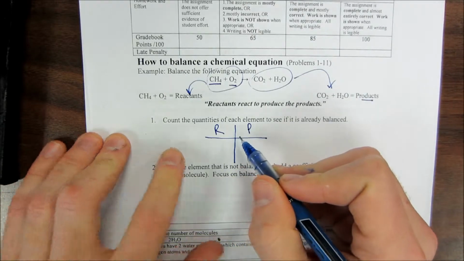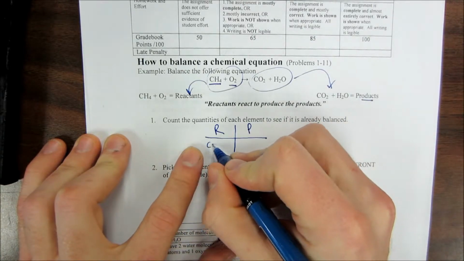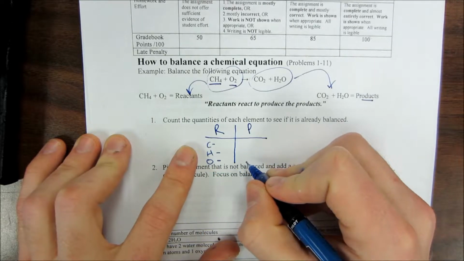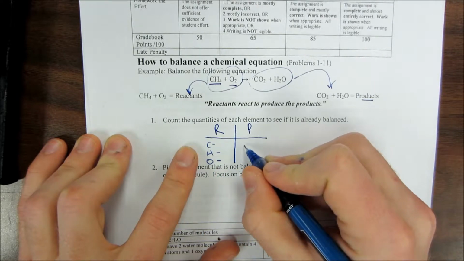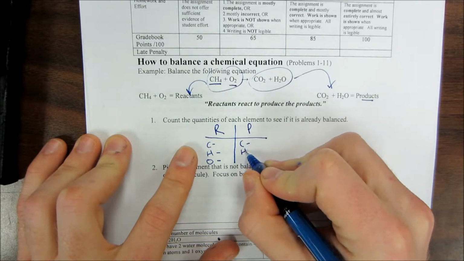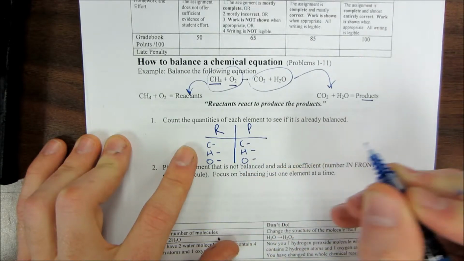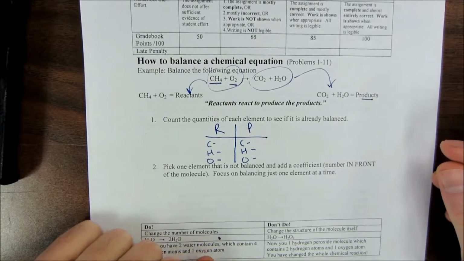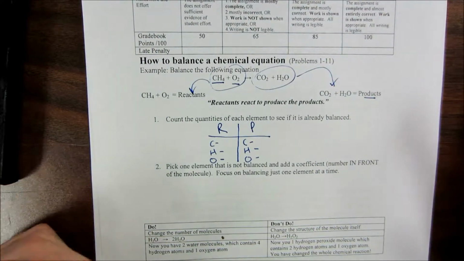For number one, we're going to list our reactants: carbon, hydrogen, and oxygen. Same thing with our products. We're going to list carbon, hydrogen, and oxygen. Now that we've got those written down, we're just going to count how many of them there are.